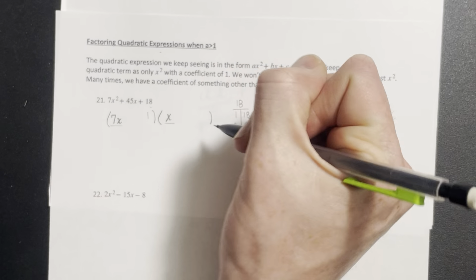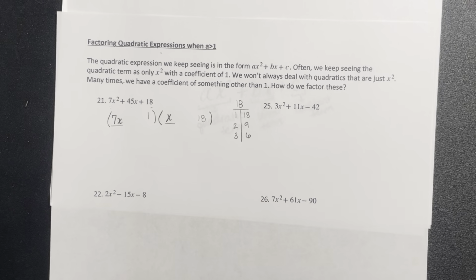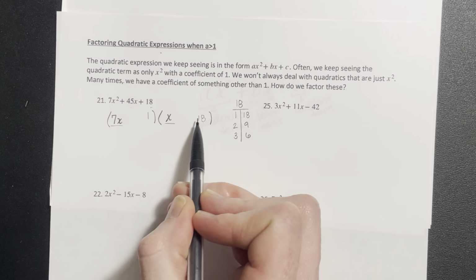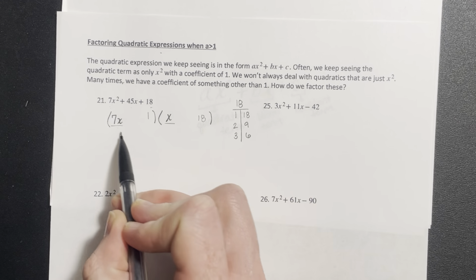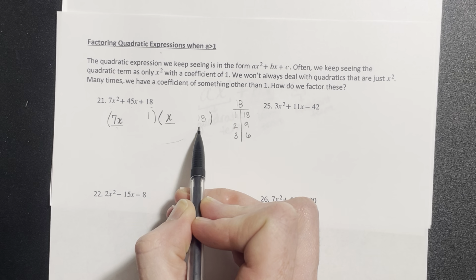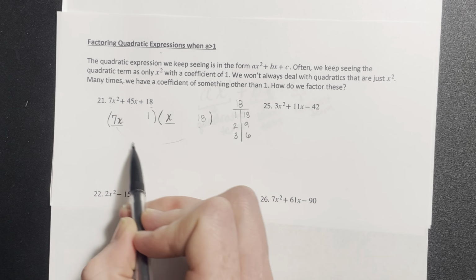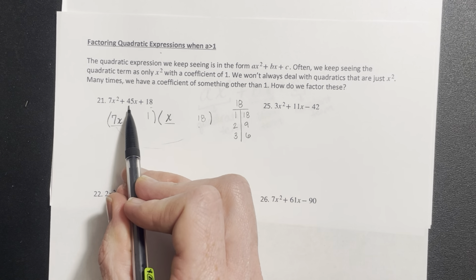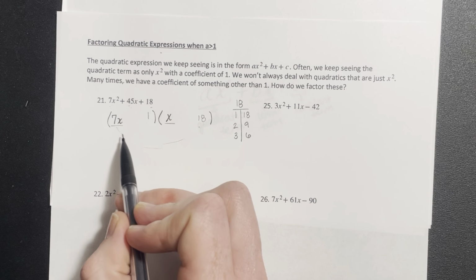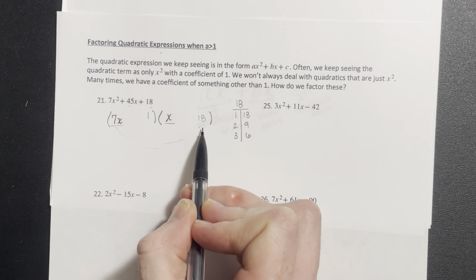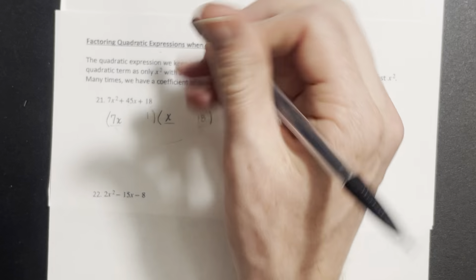So I know that 1 times 18 technically does multiply to give me 18, but then I'm going to be multiplying 7 times 18. That's a pretty big number, and it's much bigger than 45x. So I doubt that 7 times 18 is the correct route.